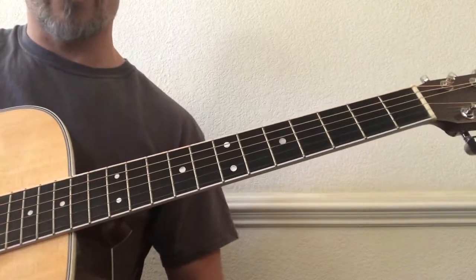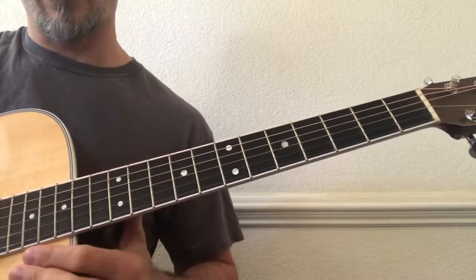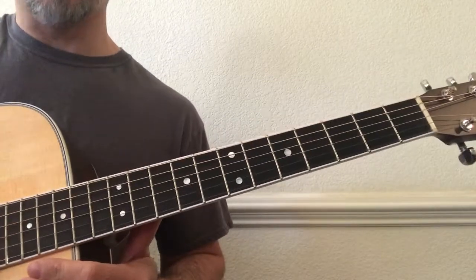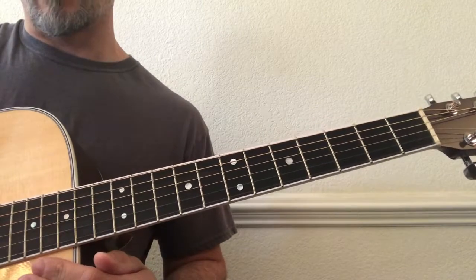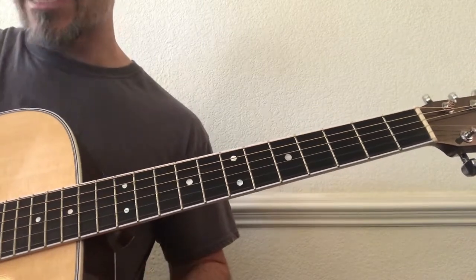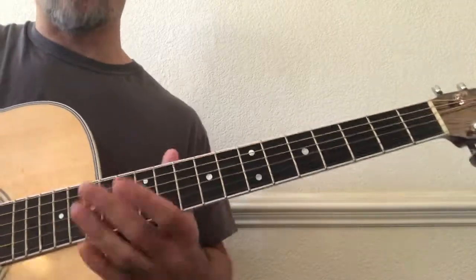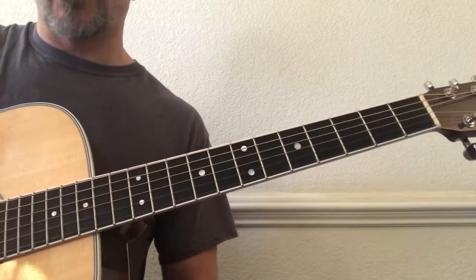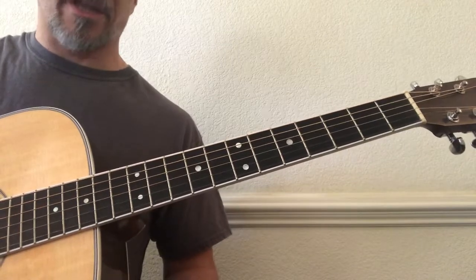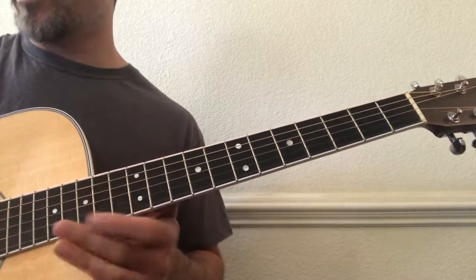Okay, so a quick recap. We talked about a major scale, the C major scale, and then we talked about a minor scale, the A minor scale. I pretty much showed you the relationship between each of those scales and the chords that you could derive off of those.